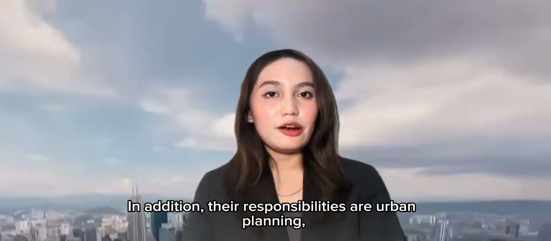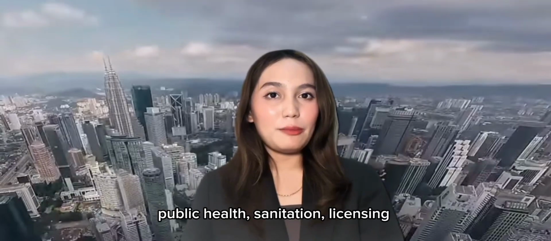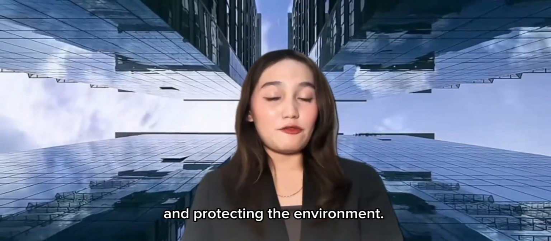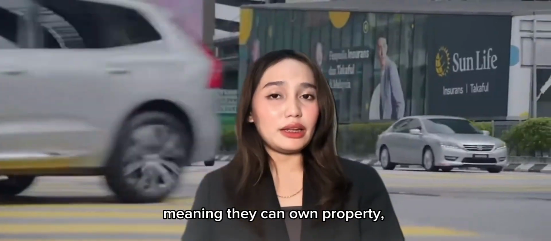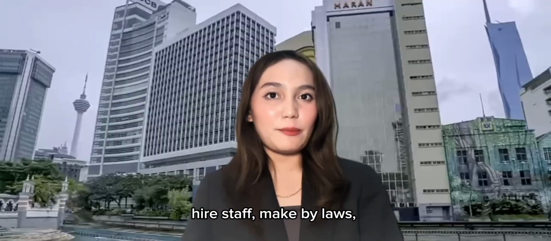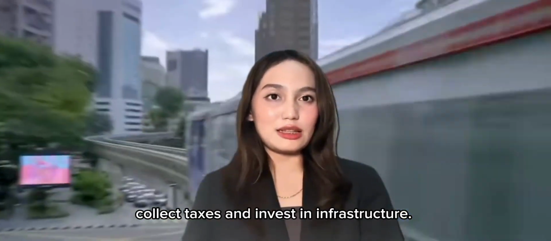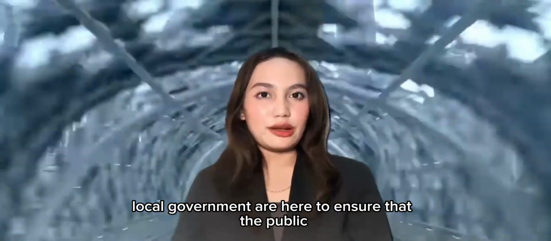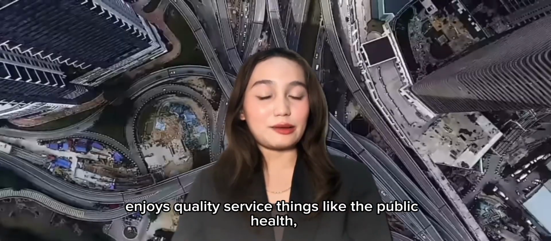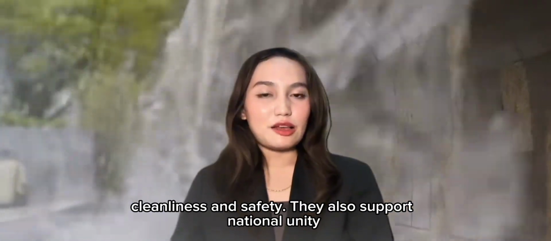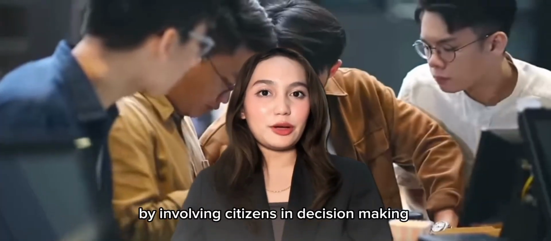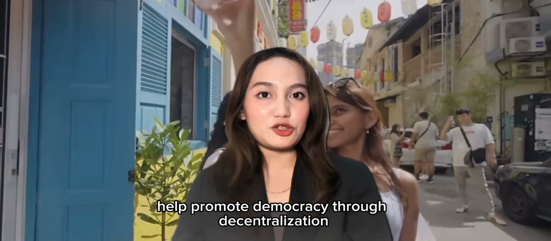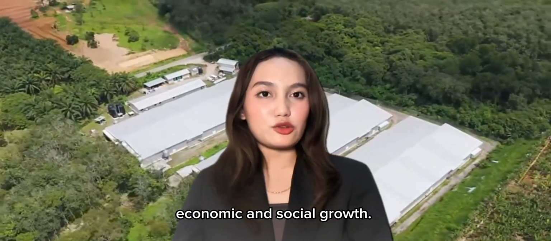In addition, their responsibilities are urban planning, public health, sanitation, licensing, maintaining public facilities, and protecting the environment. They also have some autonomy, meaning they can own property, hire staff, make bylaws, collect taxes, and invest in infrastructure. More importantly, local governments are here to ensure that the public enjoys quality service, things like public health, cleanliness, and safety. They also support national unity by involving citizens in decision-making, help promote democracy through decentralization, and contribute to the country's economic and social growth.